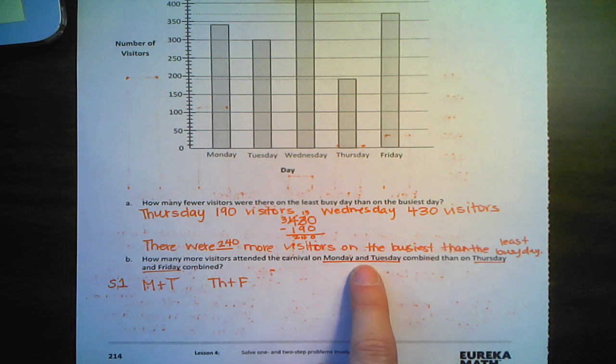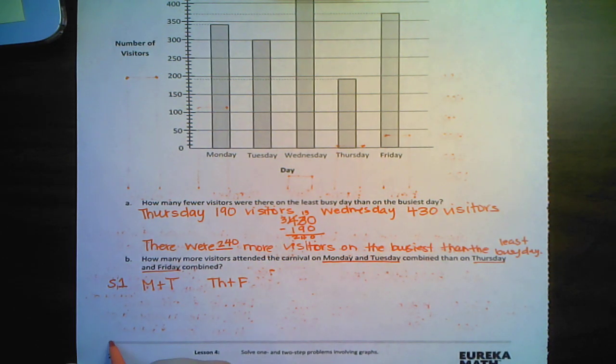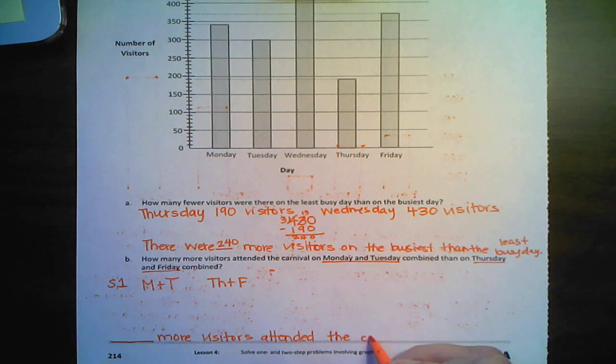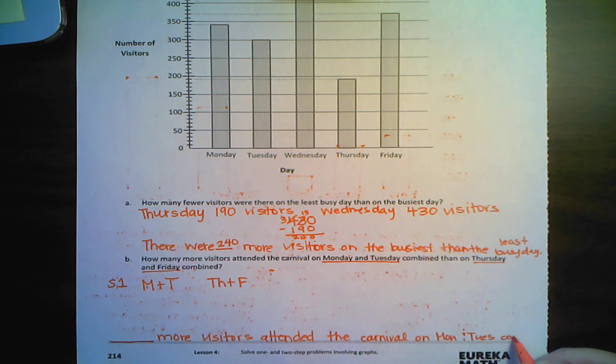How many more visitors attended the carnival? So I'm going to say: blank more visitors attended the carnival on Mon and Tues combined than on Thursday and Friday.